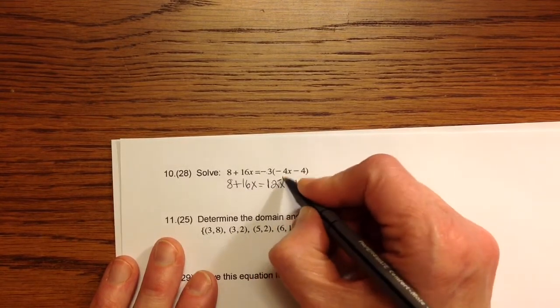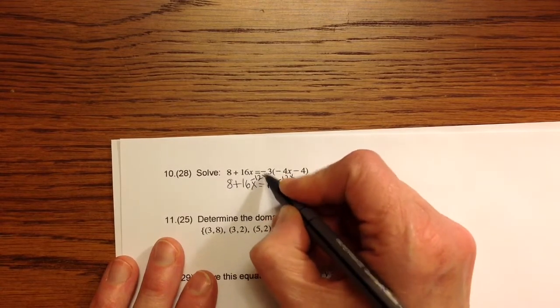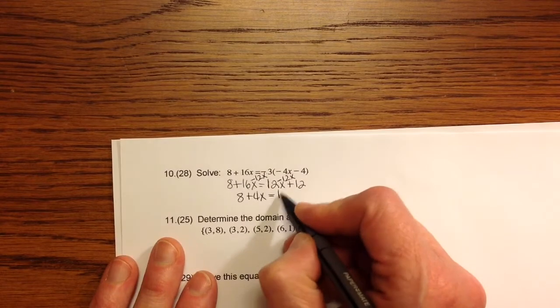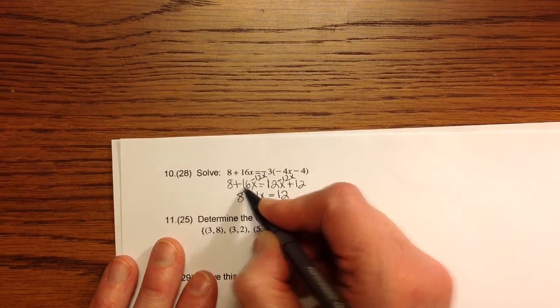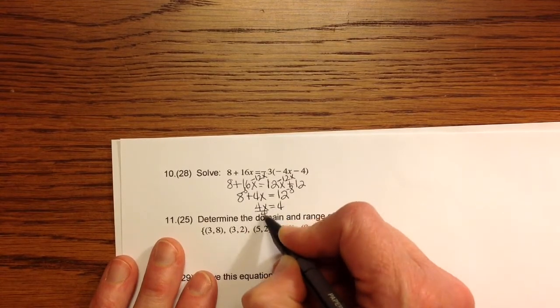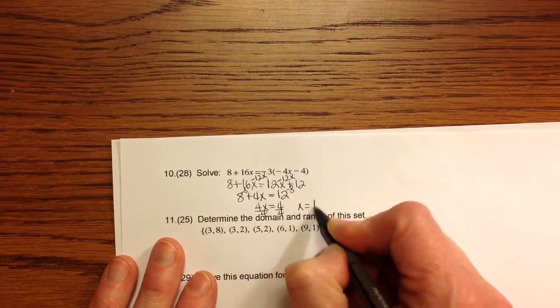I'm going to move my 12x, and I get 8 plus 4x is equal to 12. Get rid of the 8. 4x equals 4. Divide by 4. X is equal to 1.